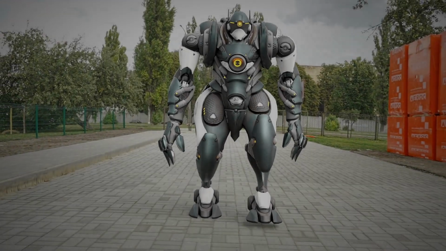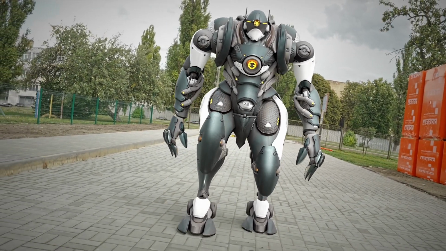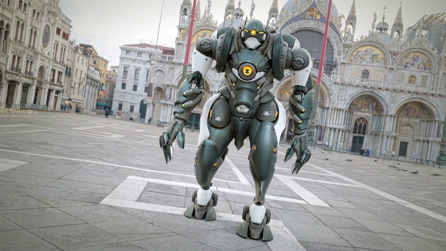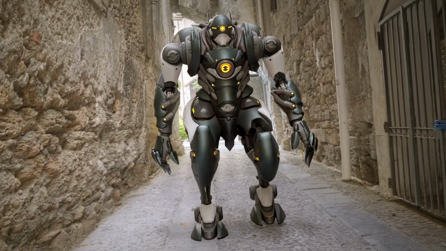Welcome to HDRi Maker installation. This installation method is for users who purchased on SuperHive and use Blender 4.2 or later.